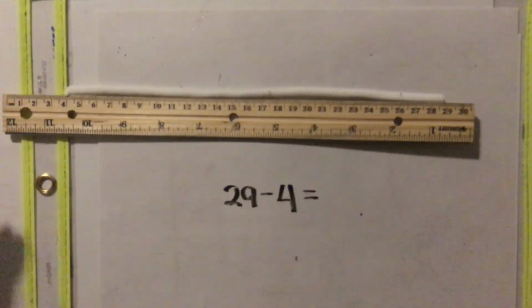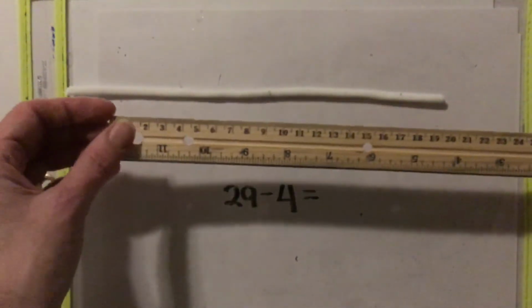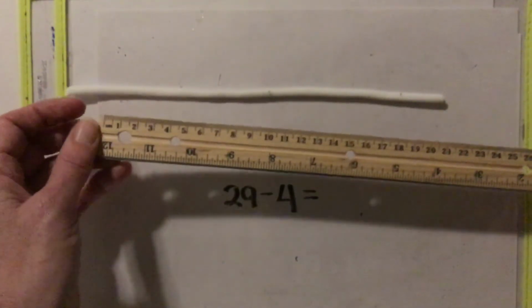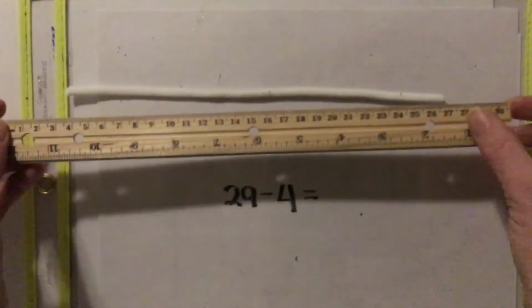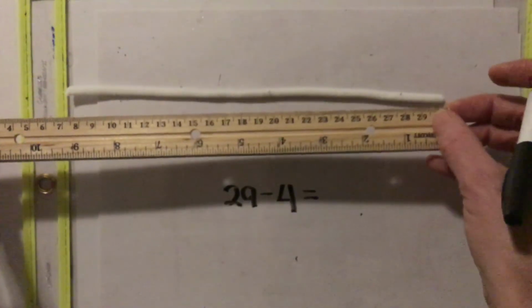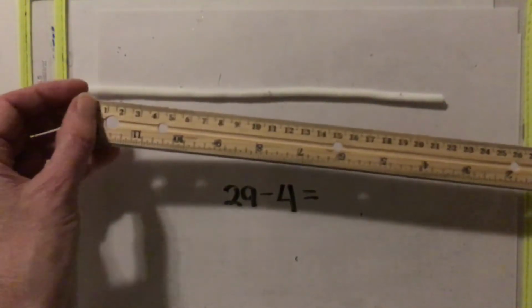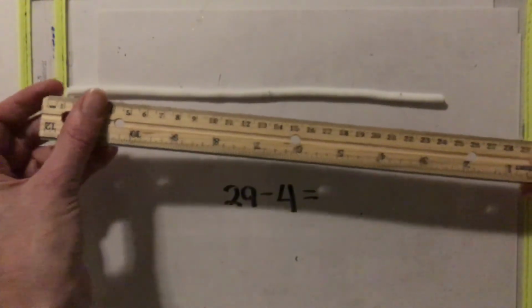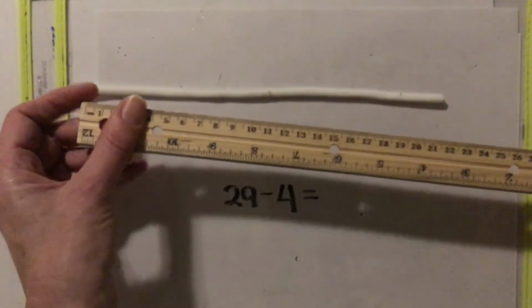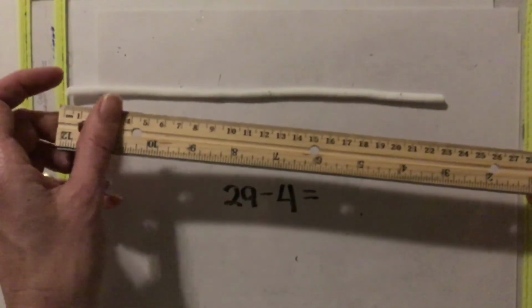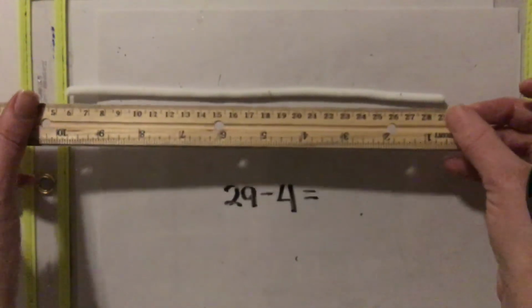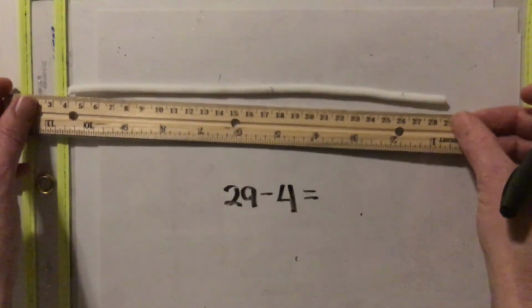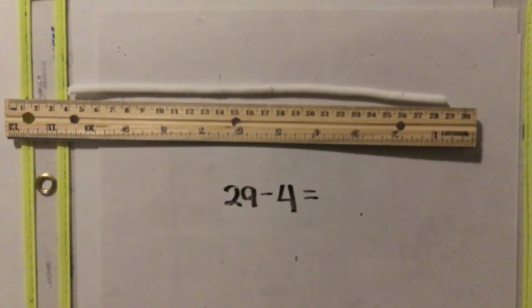I broke them off. I subtracted them from my total. So instead of starting at the 0 and ending at the 29, I'm starting at the 4 and ending at the 29. I subtracted those 4 centimeters off of my ruler so that now I end at the 29.